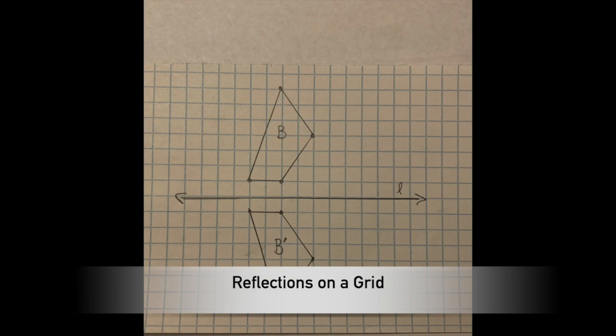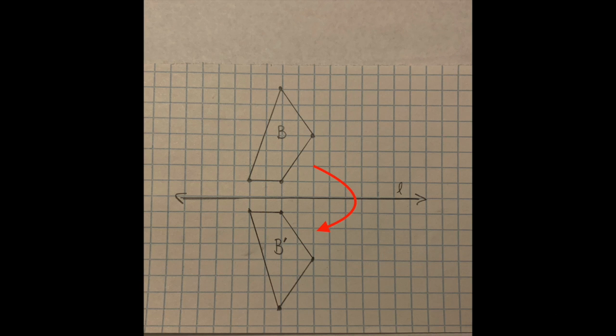When reflecting on a grid, we're still flipping across that line of reflection, in this case line L. We're taking figure B to figure B prime. We're looking at each vertex and making sure it's the same distance away. So if we look at this corner, it is 1 unit above the line of reflection. The reflection is 1 unit below or 1 unit down. We're going to look at that with all points of the figure.